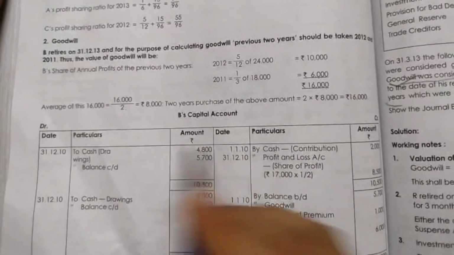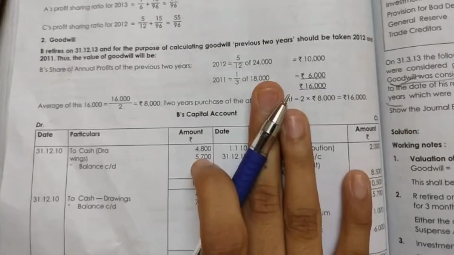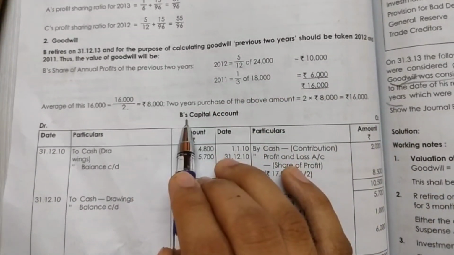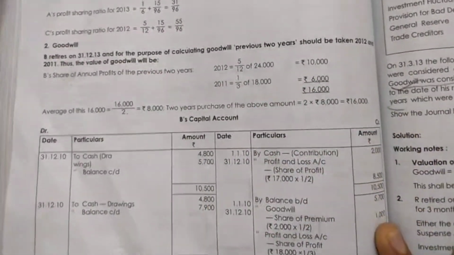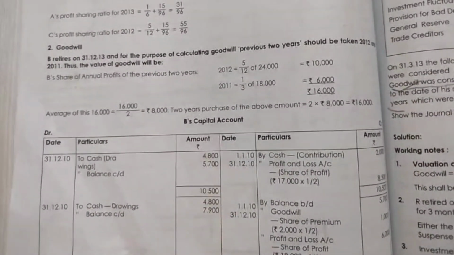Okay, so now let's go through this B's capital account. What all things do we have to mention in this B's capital account? Only the partner B's things have to be noted down in this capital account. This is not a consolidated capital account, it's only B's capital account. You have to take note of this.